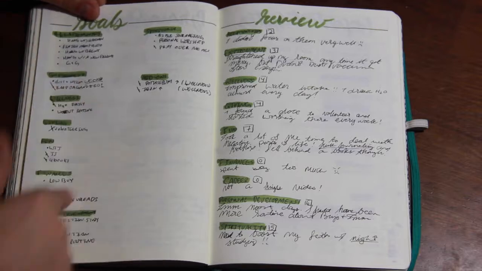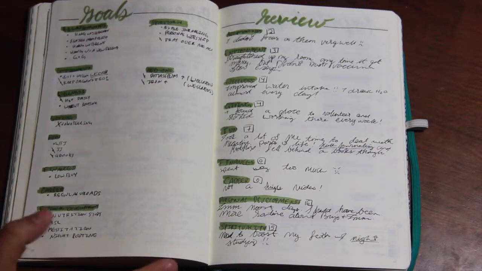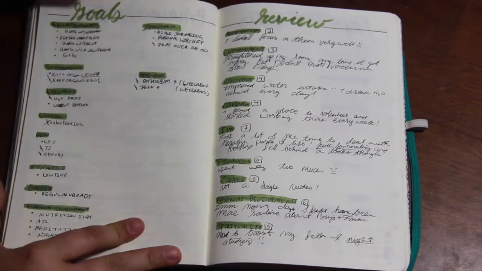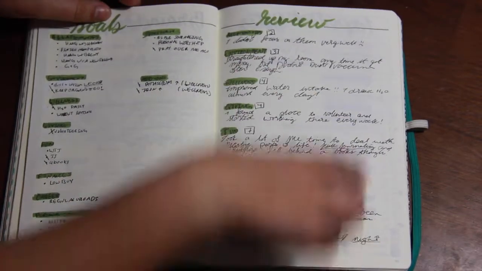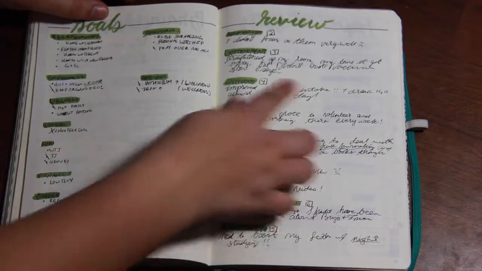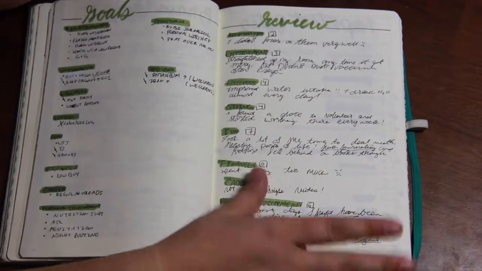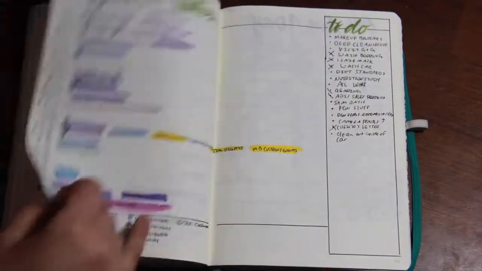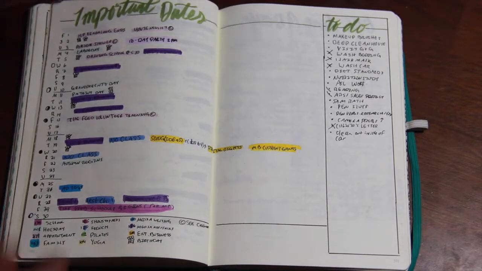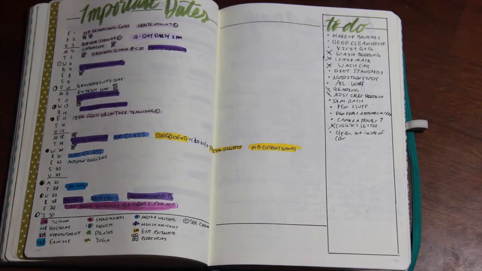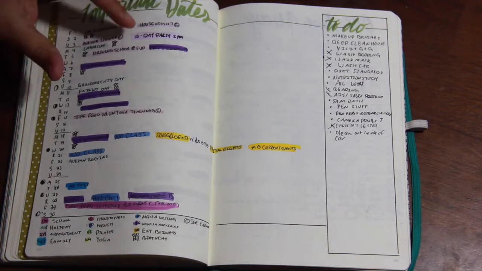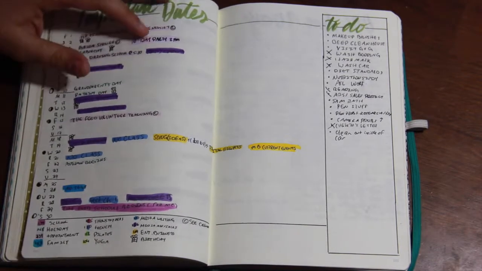Over here we have goals, which I went to a more standard simplified look here because of the mind map thing. And this one, I don't know why, but I didn't do it the same on this page, and I liked the other one a little bit better. But review page. And then we have the important dates, and this is where I got into what I call my monthly spread. This is what I would call my monthly spread in a bullet journal.